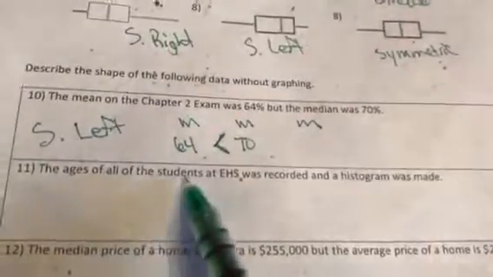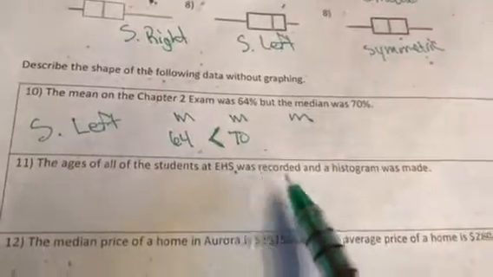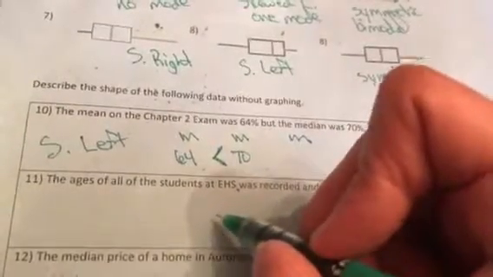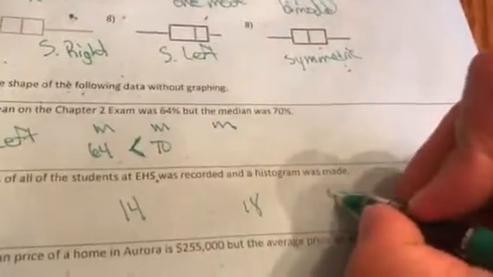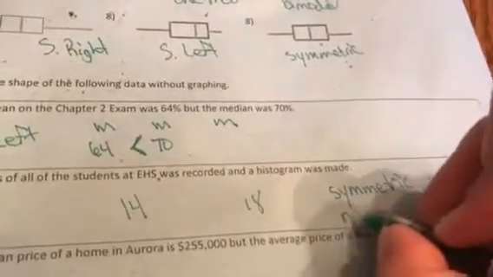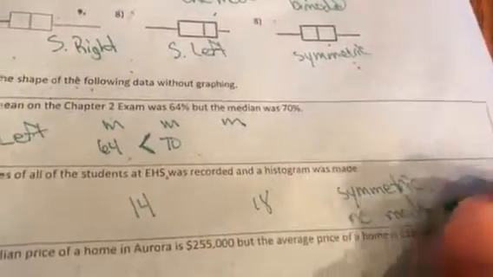So the ages of all the students at EHS was recorded and a histogram was made. Probably the ages, since you've got your low end of high school, which might be 14, and then your upper age of 18, and all the classes are pretty even, I would say that this graph is symmetric. And probably with no mode.